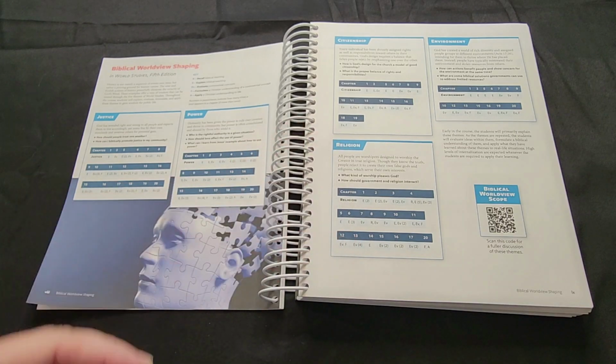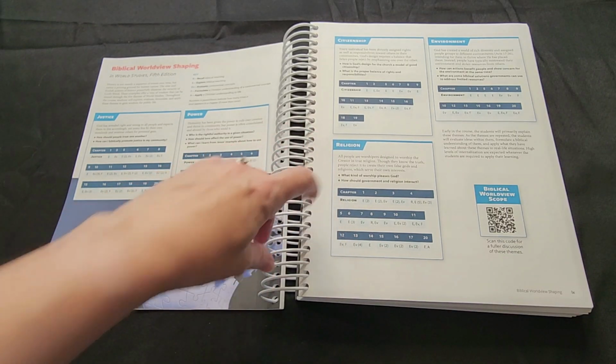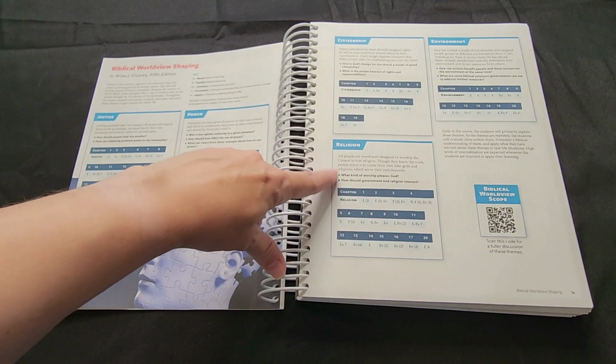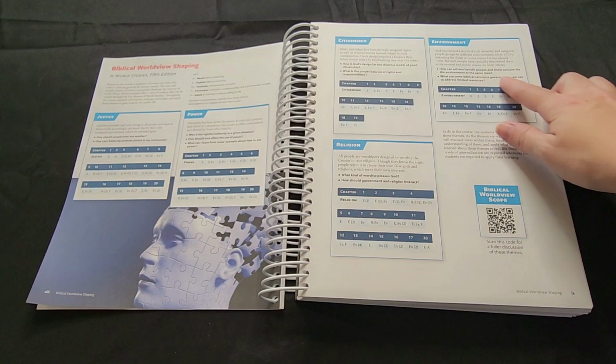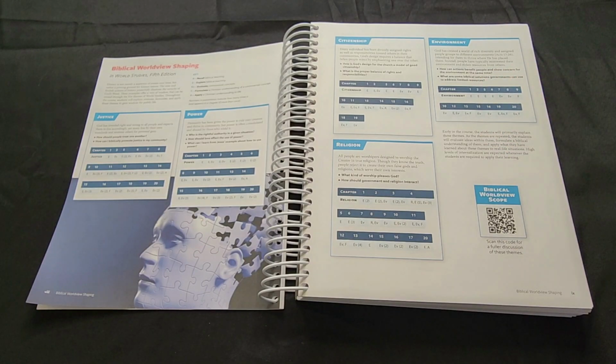Religion will look at false religions and ask the questions: how should government and religion interact? And what kind of worship pleases God? The environment theme will look at biblical solutions for limited resources and how we can also benefit from these resources while showing concern for the environment that God has given us.